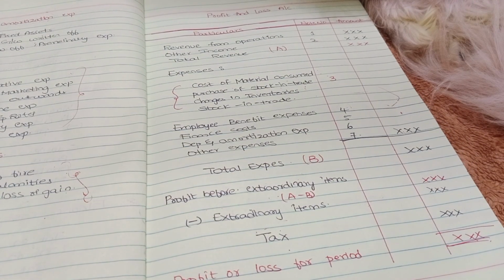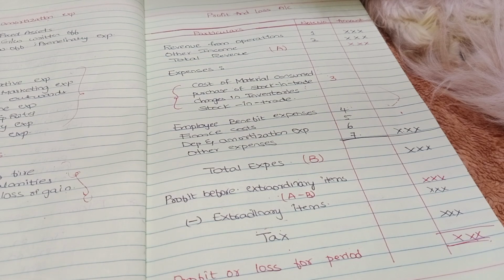So if you are perfect with this pro forma, if you learn this pro forma by heart, and write it in the examination booklet just the way I told you the pro forma, you will score 6 to 8 marks. Out of 12 marks, they will give around 6 to 7 marks for the pro forma only. So try to learn the pro forma by heart.